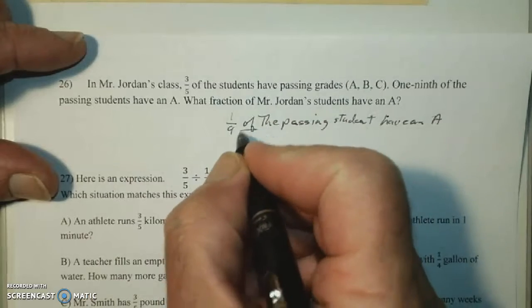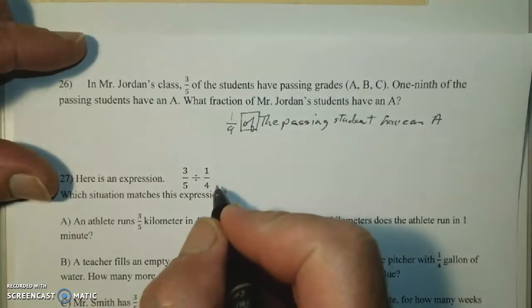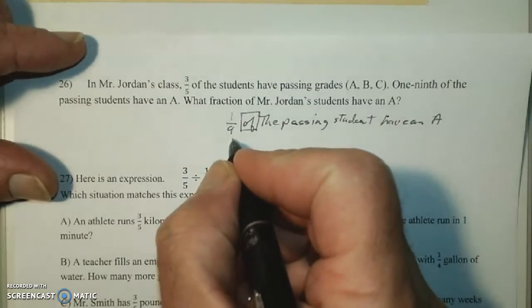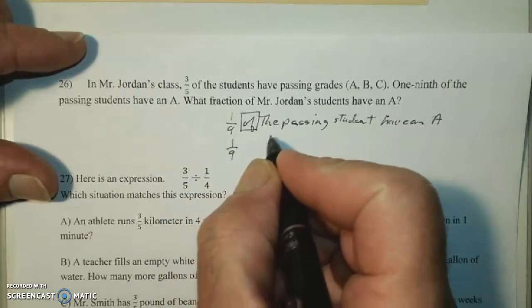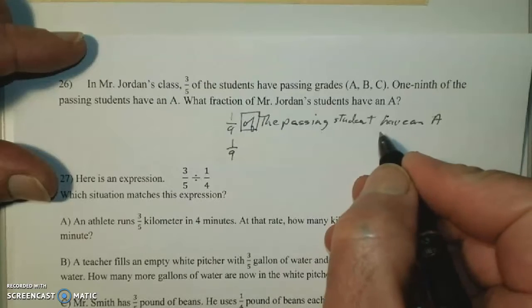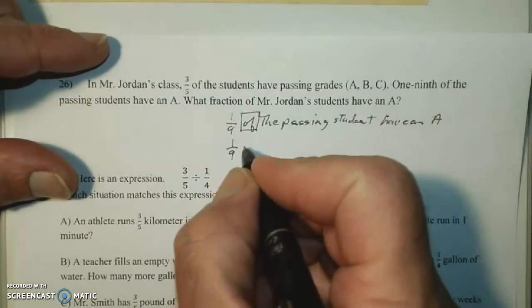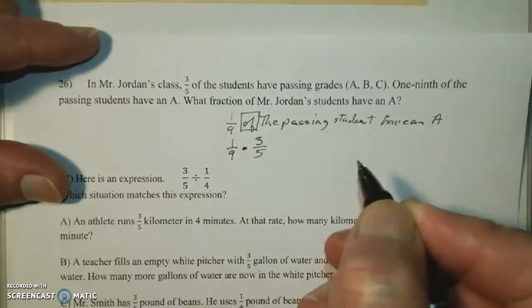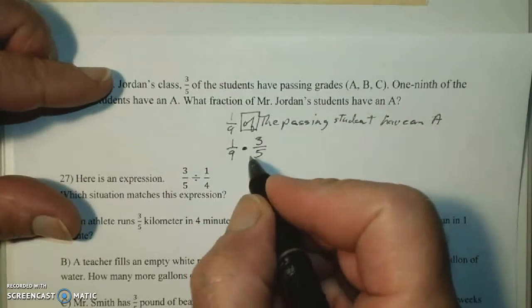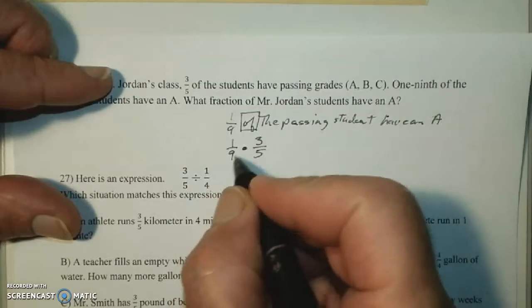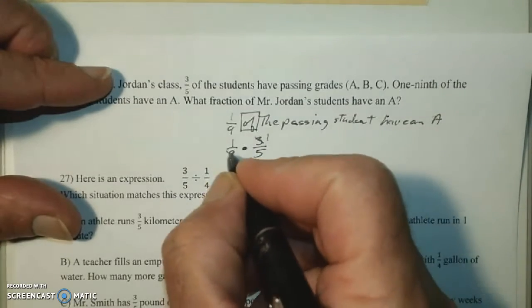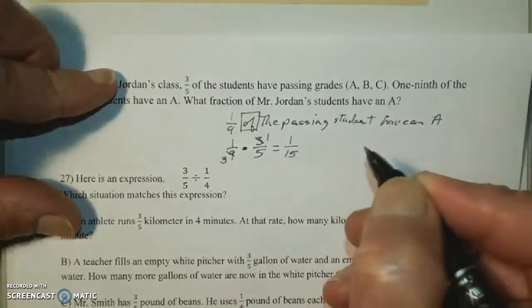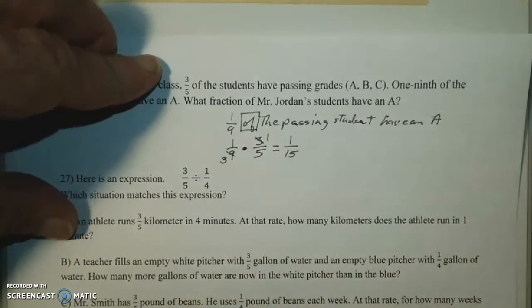Key here, the word of. Of means multiply. So 1/9 of the passing students means it's 1/9 times the fraction of the class that has passing grades. It's going to be 1/9 times 3/5. You can reduce before you multiply. 3 and 9 can both be divided by 3, so you get a 1 and a 3. You end up with 1/15.